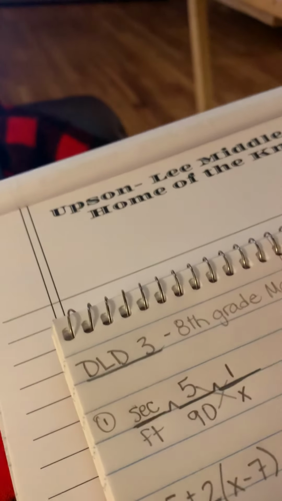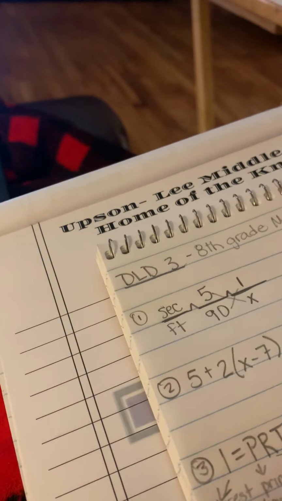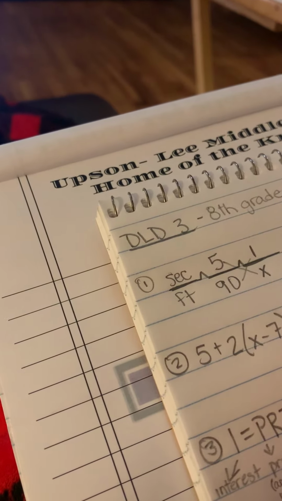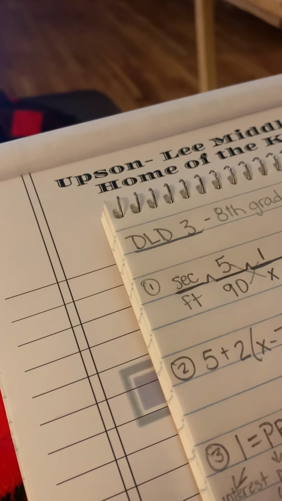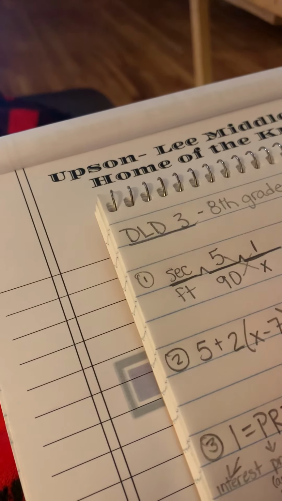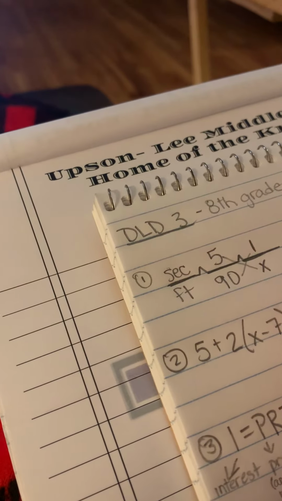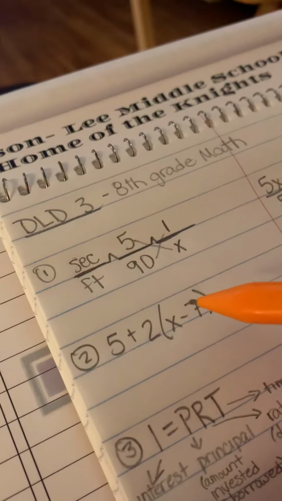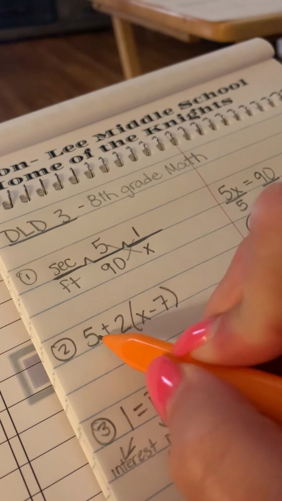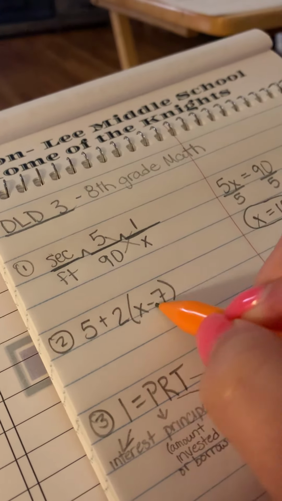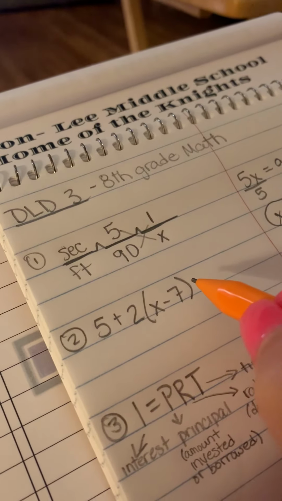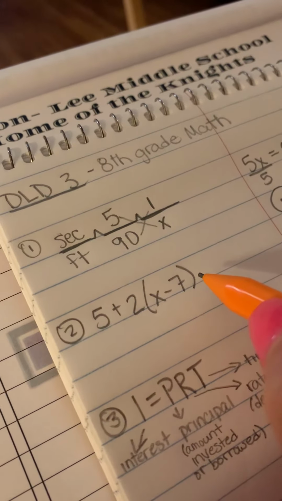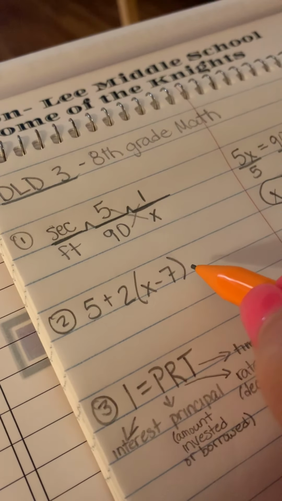Number 2 wants to talk about properties, and I'm noticing most of these problems today are 7th grade problems. This is a good 7th grade review, so you're going to have to dig deep back in your filing cabinet and your brain to remember these things. So here I have the equation 5 plus 2x minus 7 is equivalent to 5 plus 2x minus 14, and it's asking you what property is being used here.